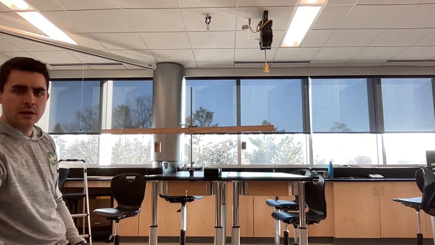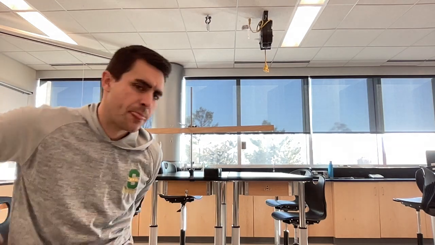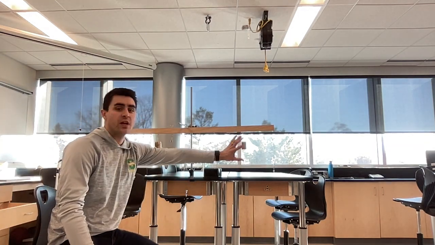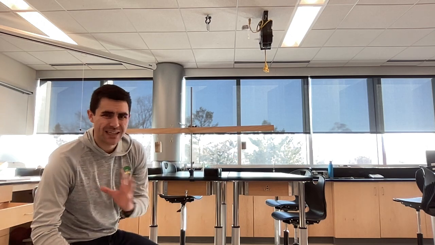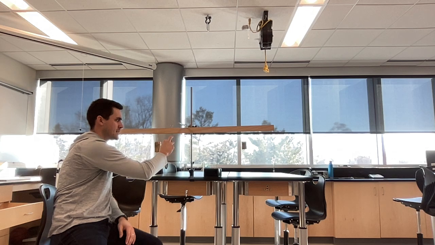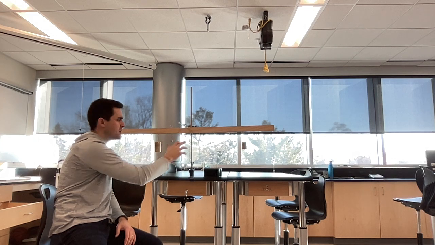And there we go. Now it's balanced. Let's look at this relationship. So we said that this mass here is 1 kilogram, and this mass over here is ½ kilogram. Let's look and see how far apart they are. From the pivot point, this is 10 centimeters. Each hook is 10 centimeters.